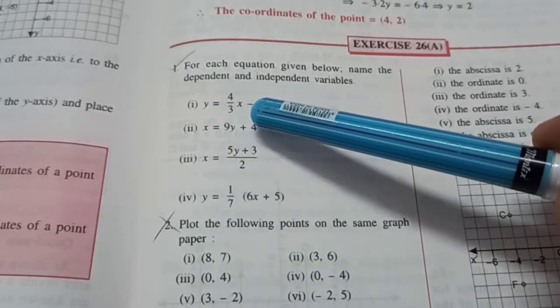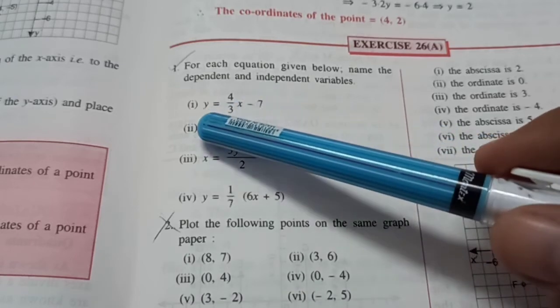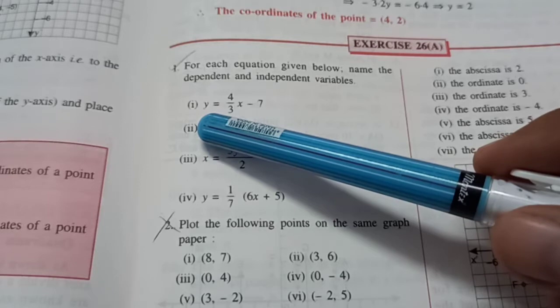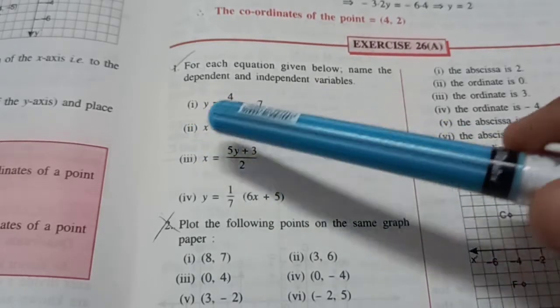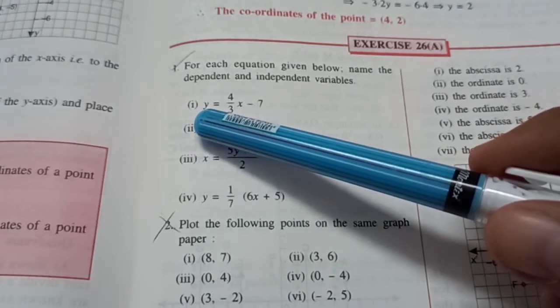This is because as the value of x changes, the value of y will correspondingly change. The value of y is dependent on the value of x. That is why in this format, y becomes the dependent variable.